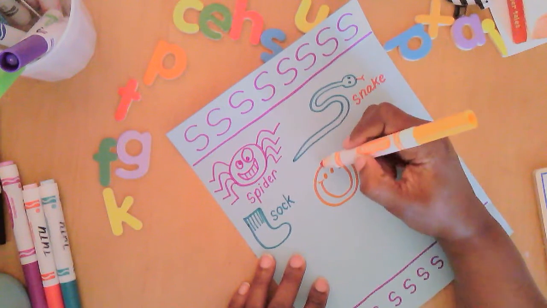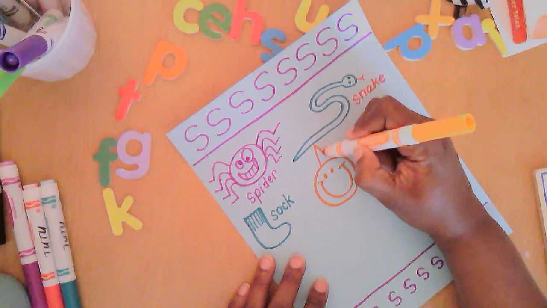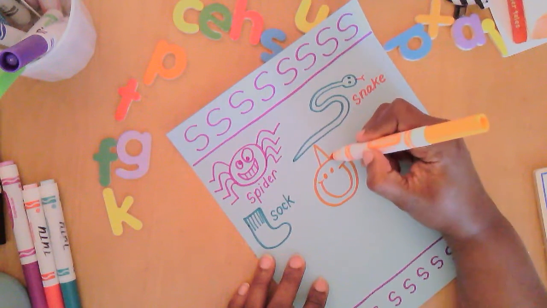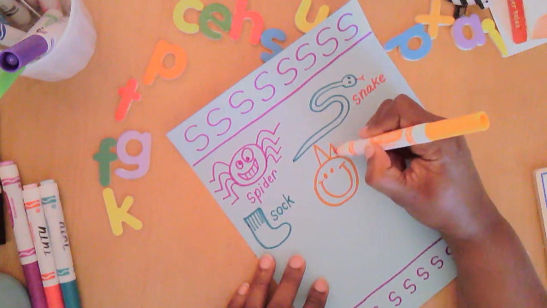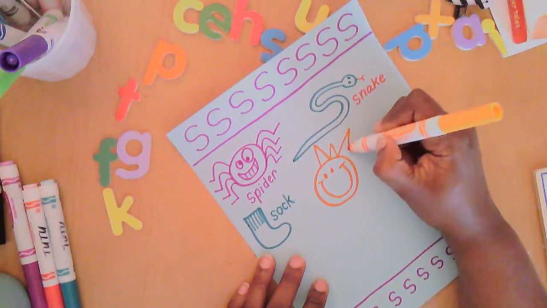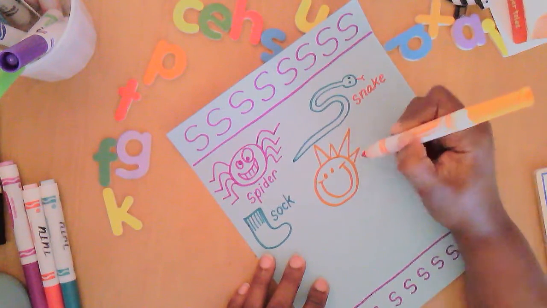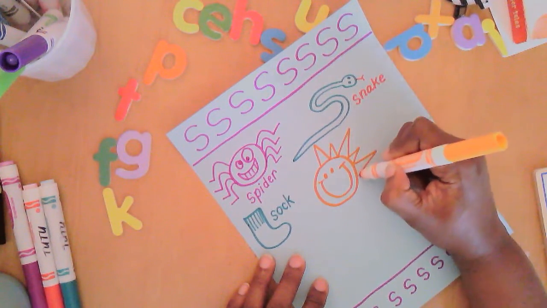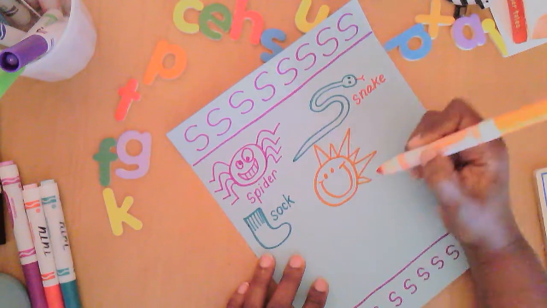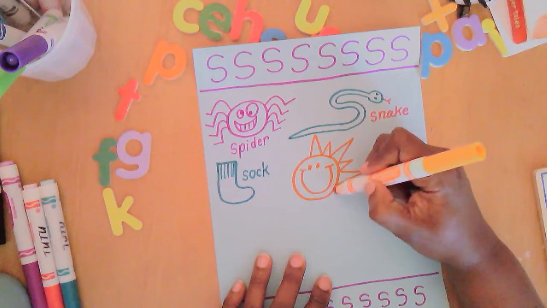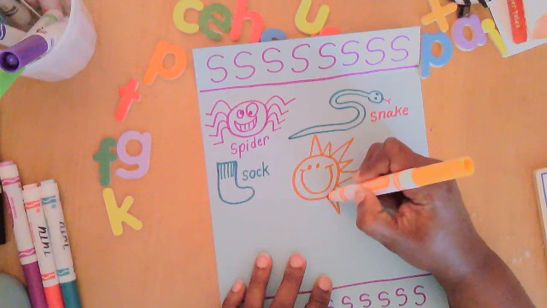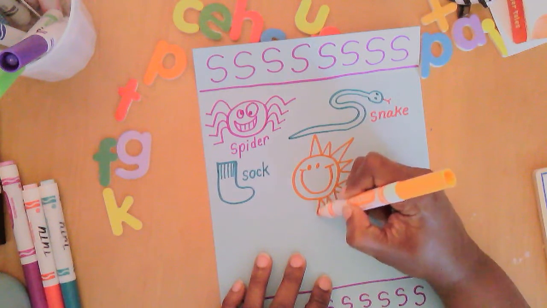And then I'm going to add sun rays in a pattern. I'm going to do tall, short. Tall, short. Tall, short. I'm going to turn my paper a little way so I can make sure I get all of them around. Tall, short sun rays.